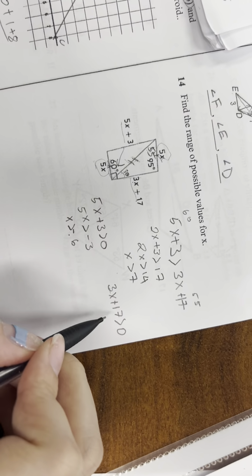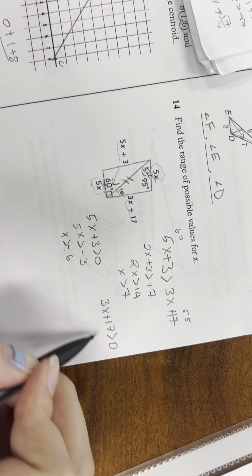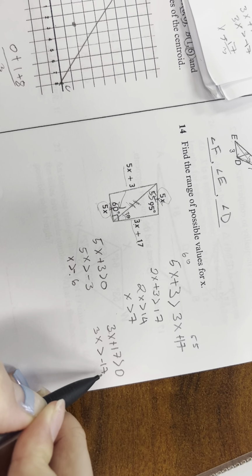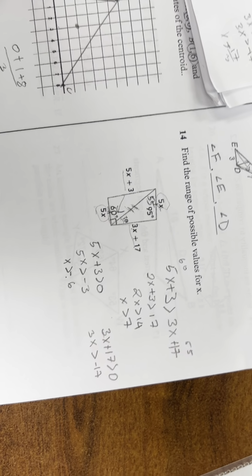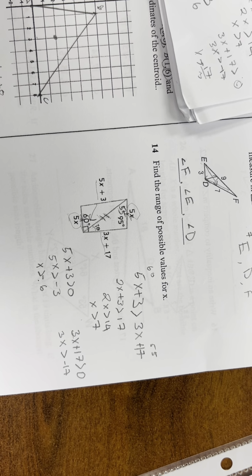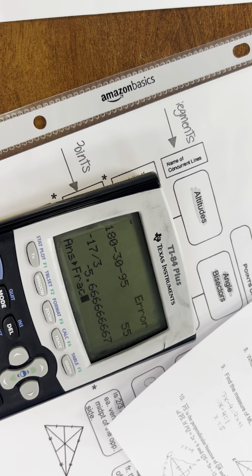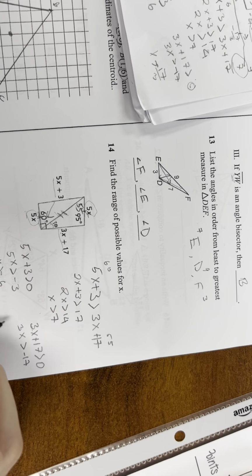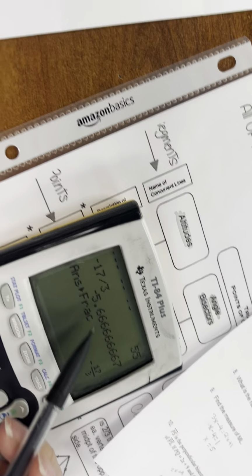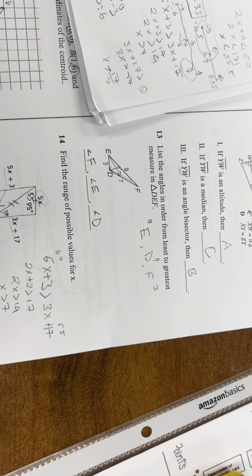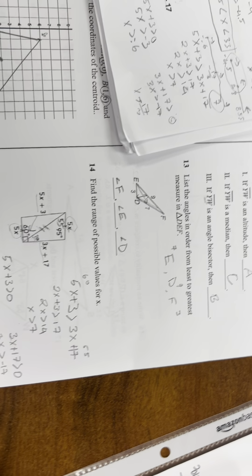And then you subtract 17 from both sides, so we have 3x larger than -17, and then you divide by 3 on both sides, that will be -17 over 3, which is -5.67. I'm just going to put x larger than -5.67. Okay.